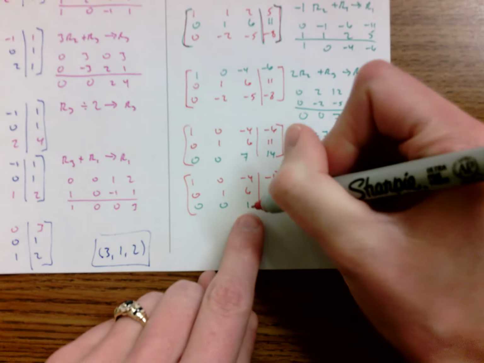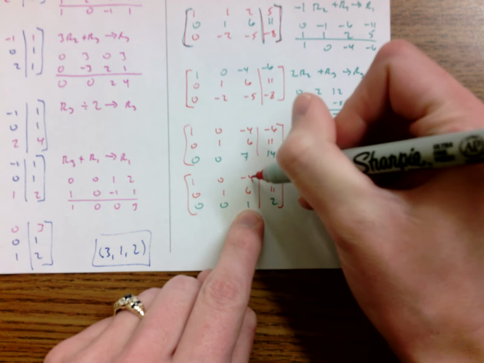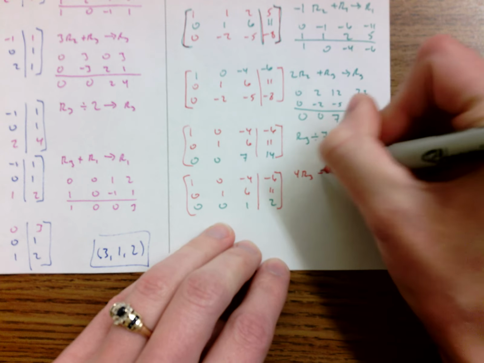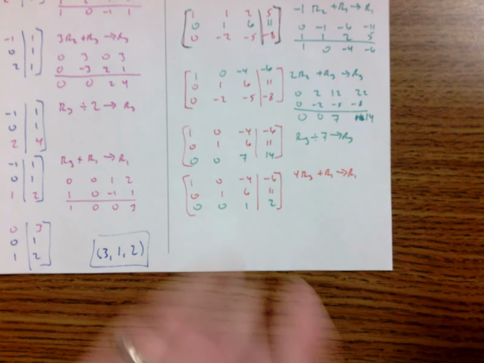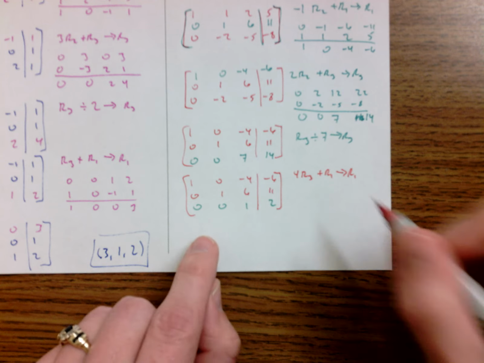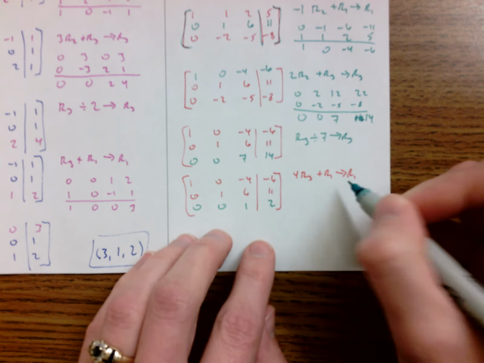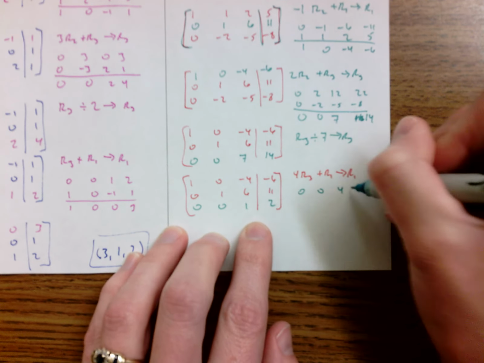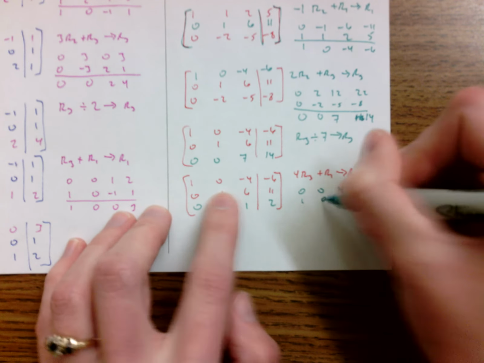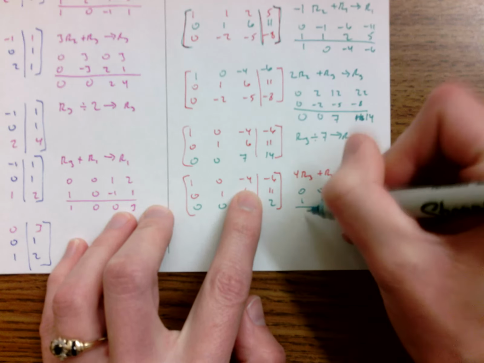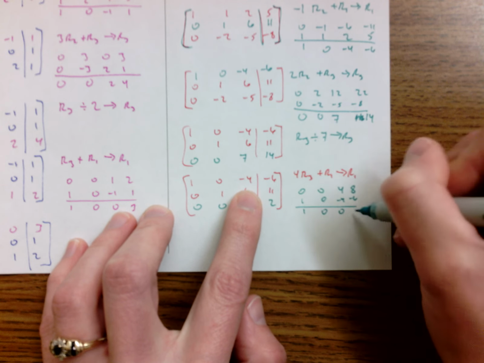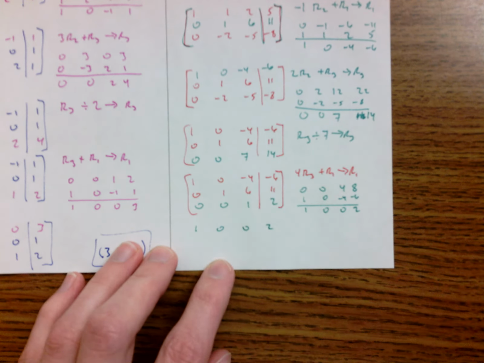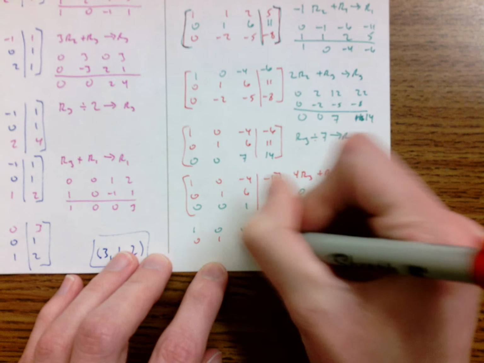Okay, so I have to multiply this guy by the opposite of this one. So I'm multiplying the row 3 by 4. So 4 times row 3, add that to row 1, put it in row 1. Okay, so 4 times row 3. Oh man, I just messed up my color coding again. Oh, can you believe it? All right, so 4 times row 3 would be 0, 0, 4, 8, plus row 1, 1, 0, -4, -6. Add that together, that's 1, 0, 0, 2. So that's my new row 1. My other 2 rows didn't change.